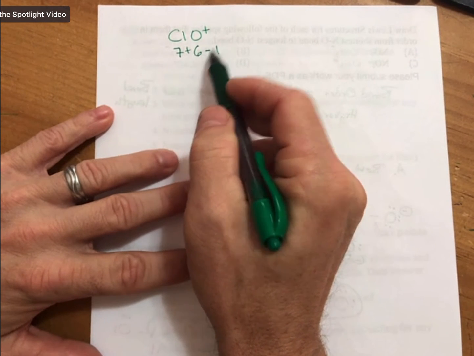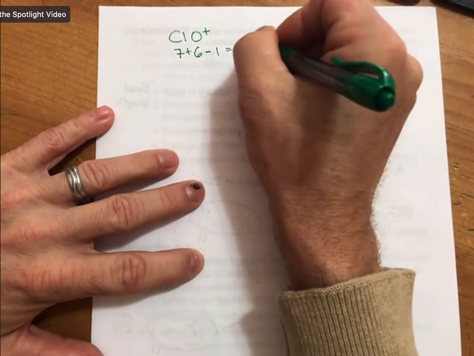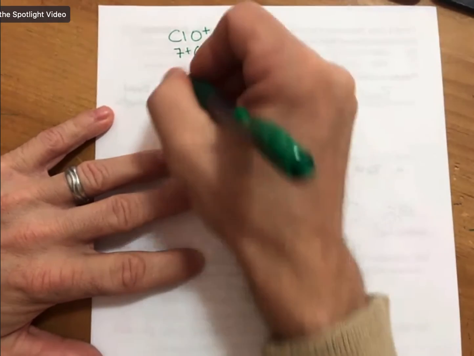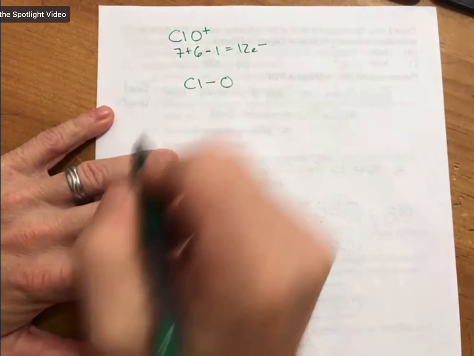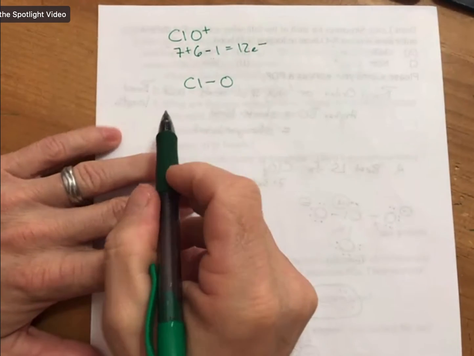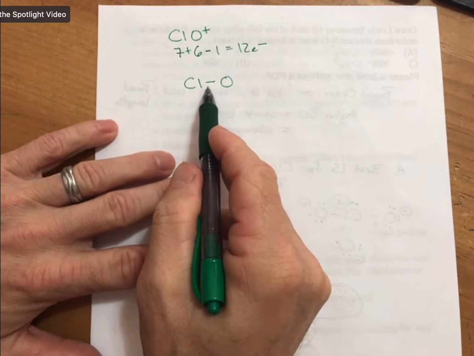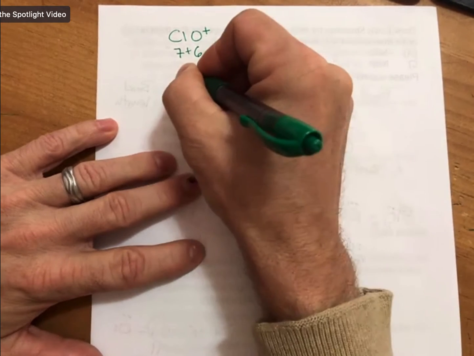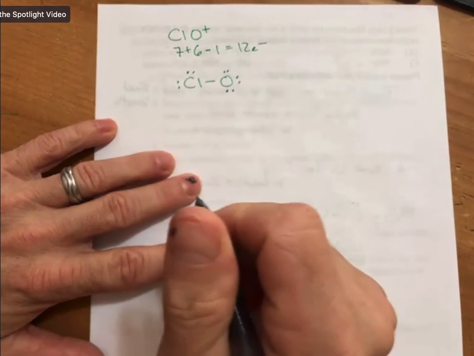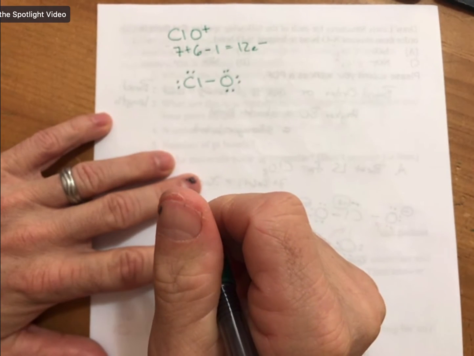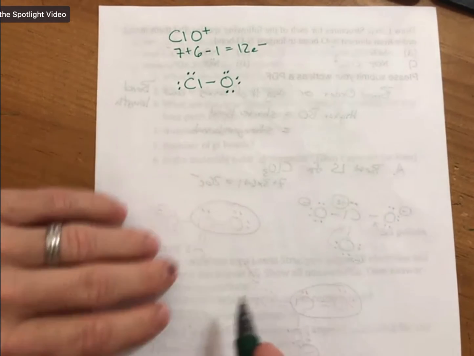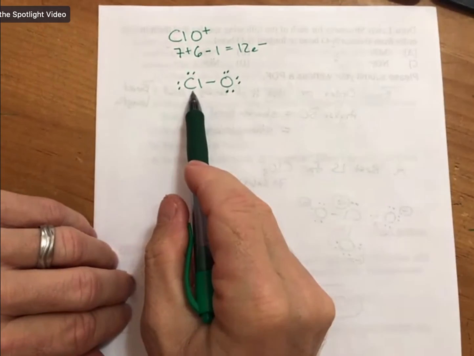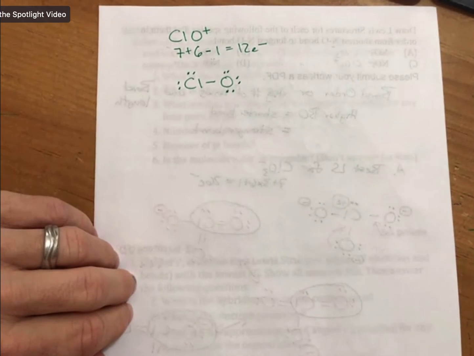So that's going to be 13 minus 1, that's going to be 12 electrons. I've only got 2 atoms, so I'm going to put a single bond between them, and then 4, 6, 8, 10, 12. And now I don't have an octet on my chlorine, so I will form a double bond.